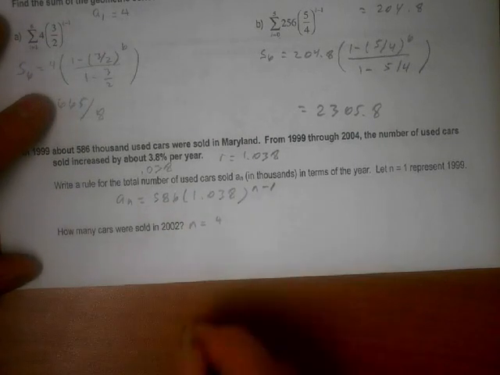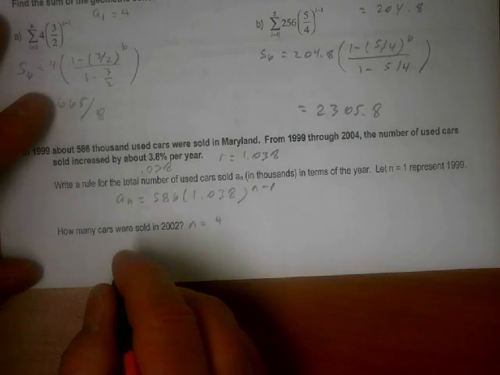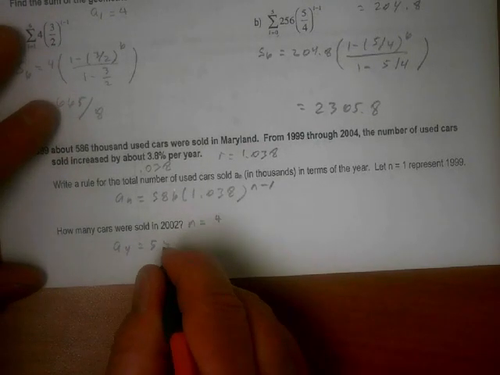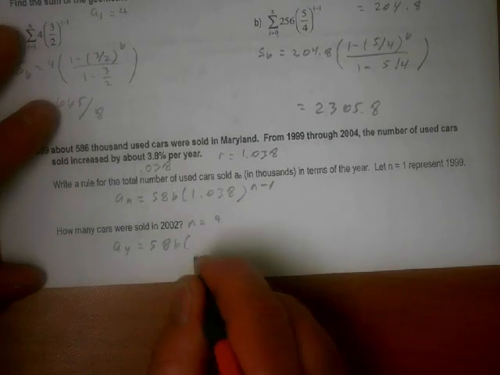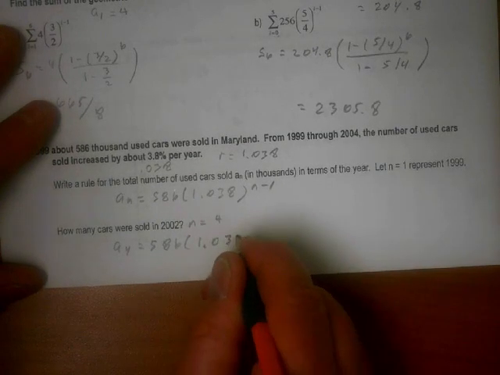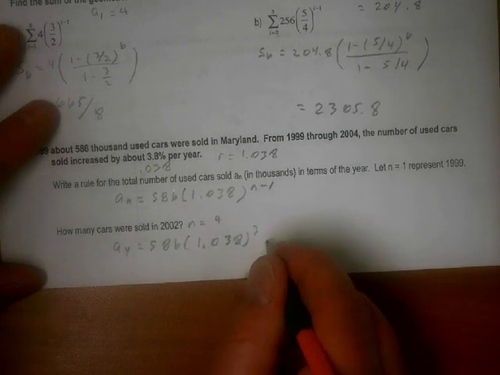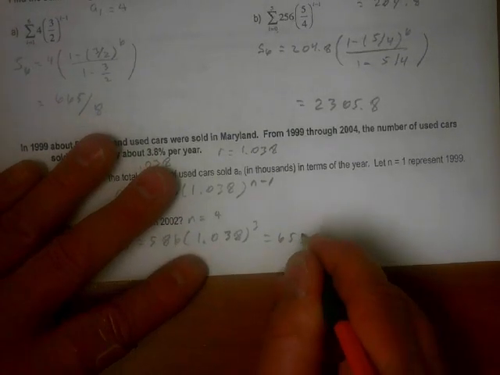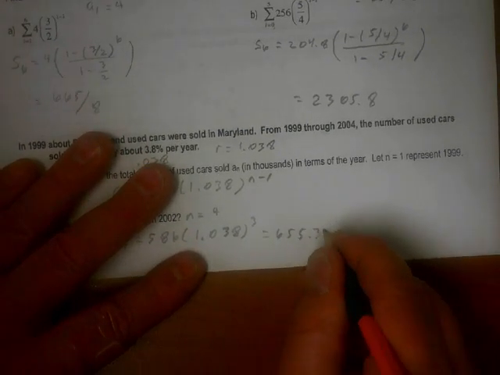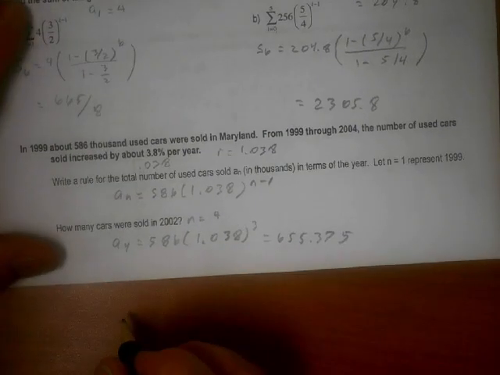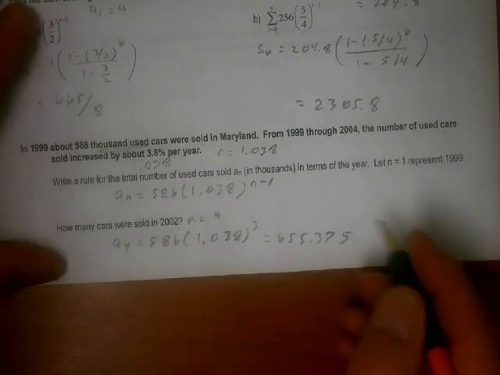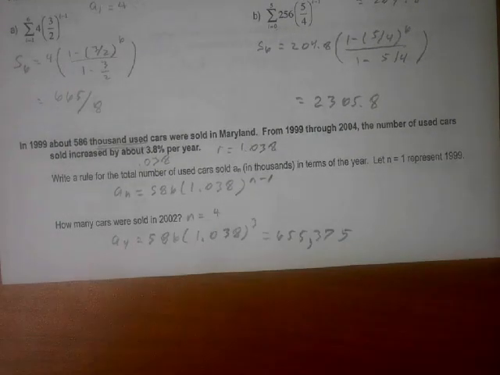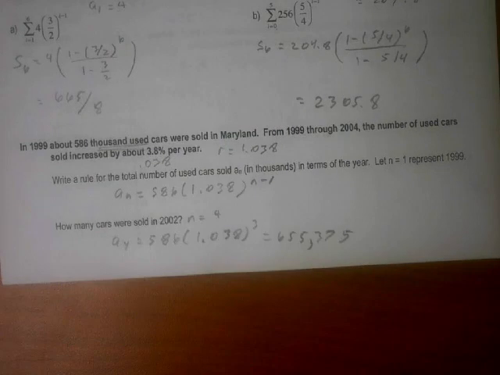How many cars were sold in 2002? N equals 4 in this case. A sub 4 equals 586 times 1.038 to the 3rd power, which is 655.375. Now keep in mind, it's in thousands, so that decimal point is really a comma.